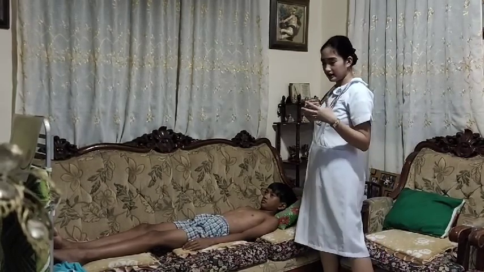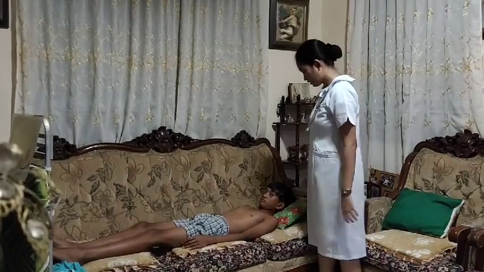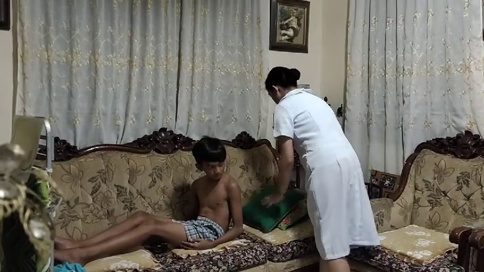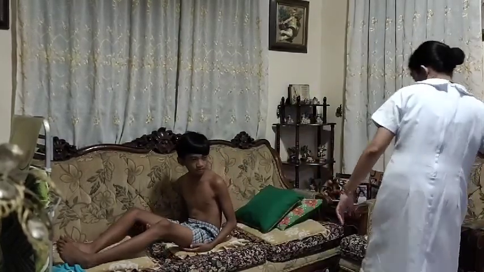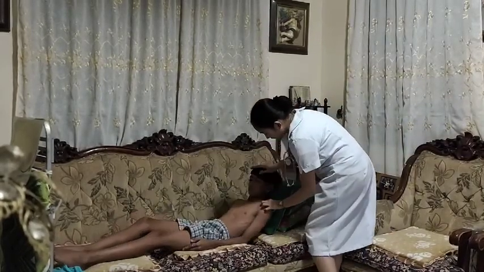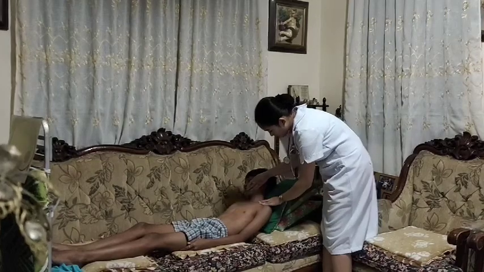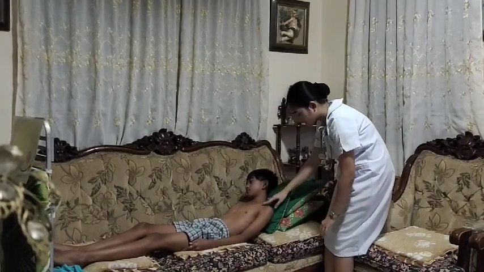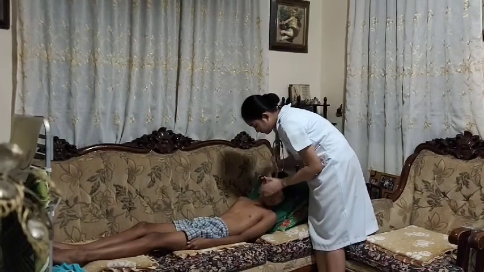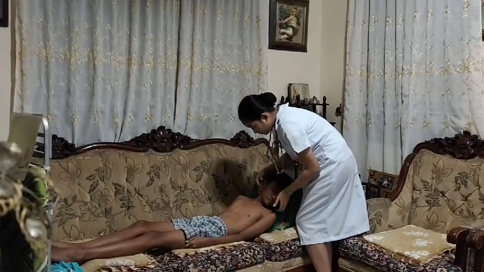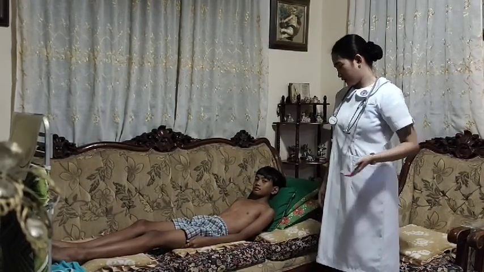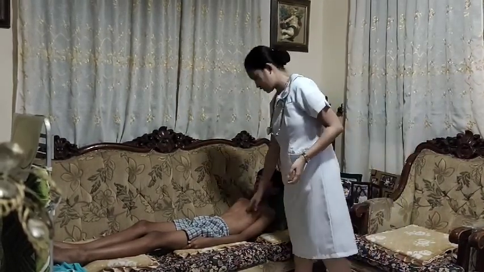So we can ask the client to sit in semi-Fowler position with head supported by a small pillow. As we can see, there is no visible jugular vein. The right side of the heart is functioning normally.